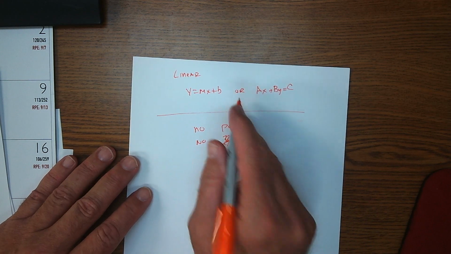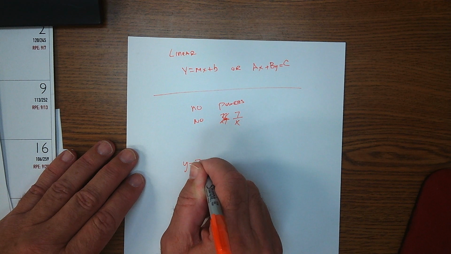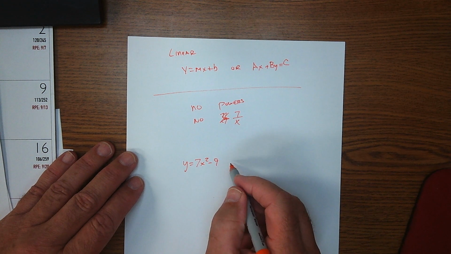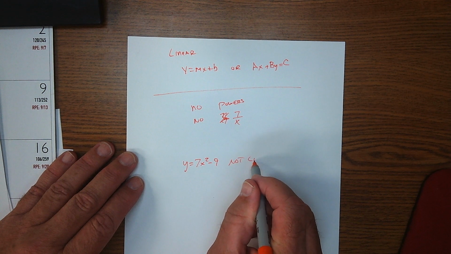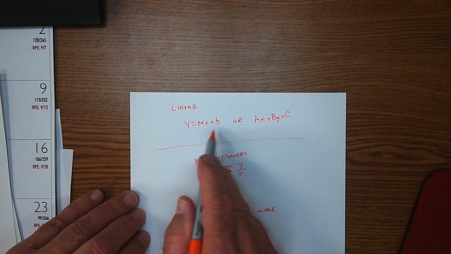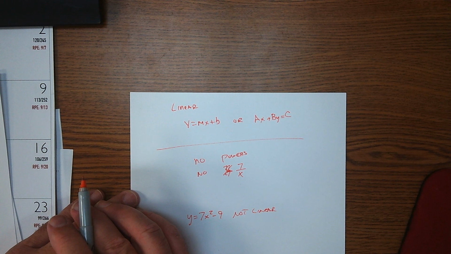That's how you can tell if something's linear. So if they're asking, is this a linear equation? I've got y equals 7x squared minus 9. The minute you see x squared, this is not linear. Linear has to be in this format. No powers, nothing else like that.